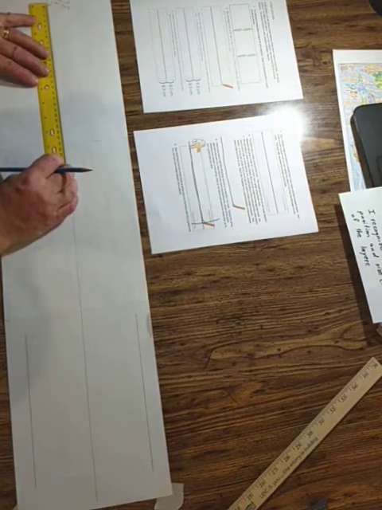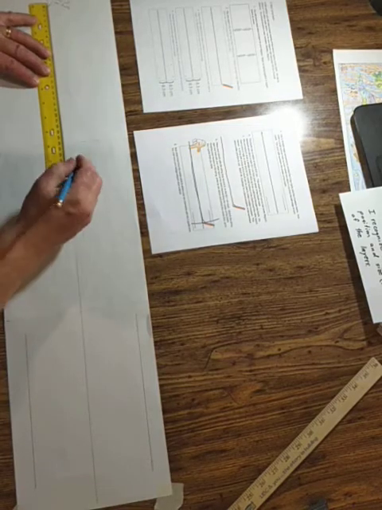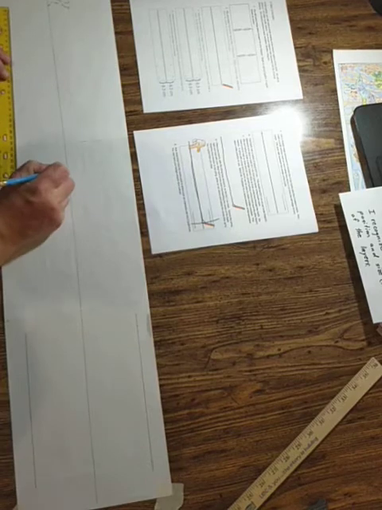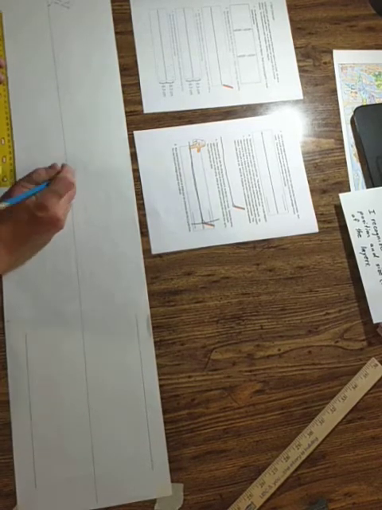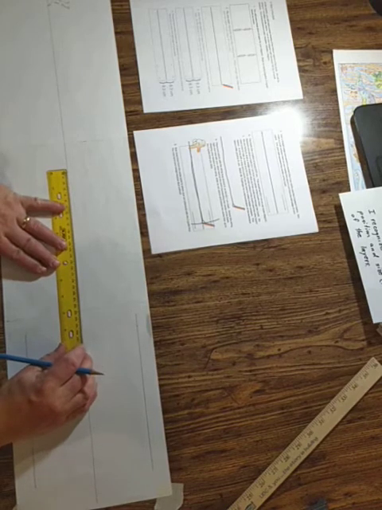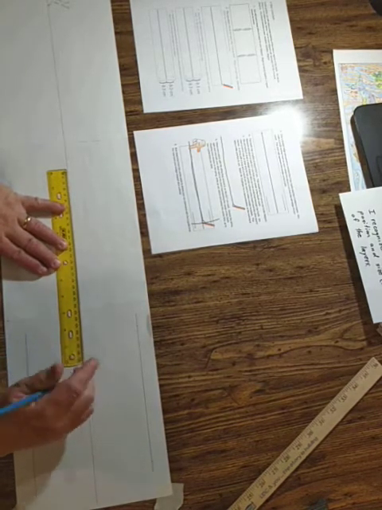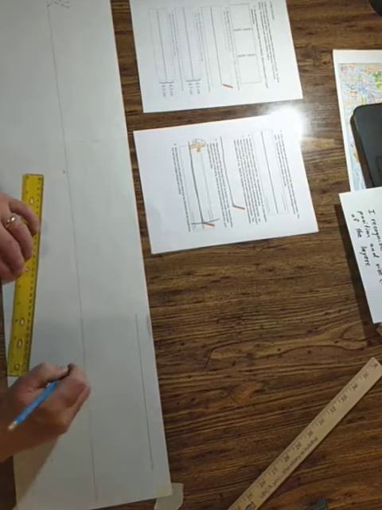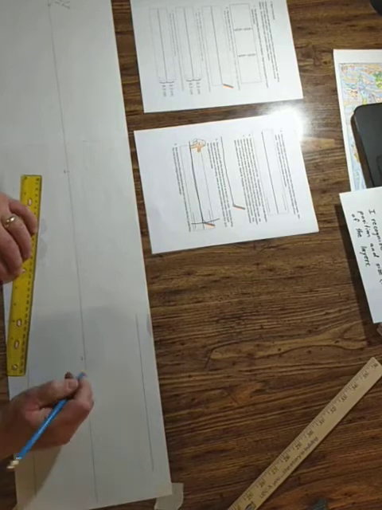I'm just going to put my ruler on here, line up my 0. I'm going to put a mark on here for 30, and I'm going to label that just as a reminder for later that that was my 30 centimeter mark. And I'm going to measure over another 30, put a mark. 30 plus 30 is 60.